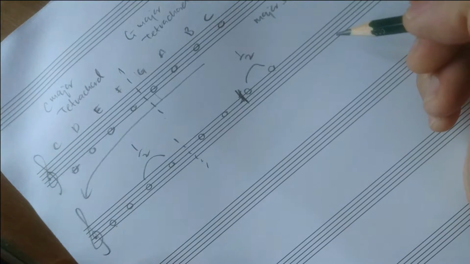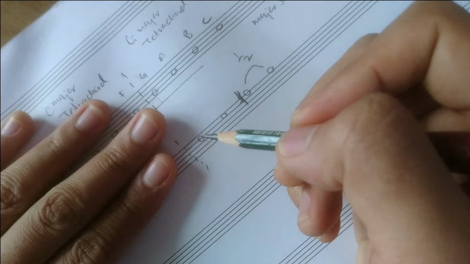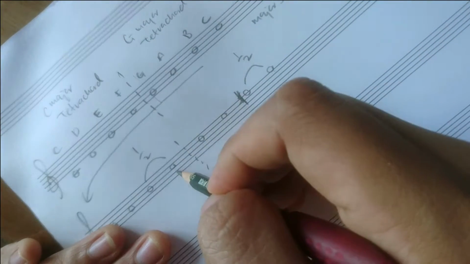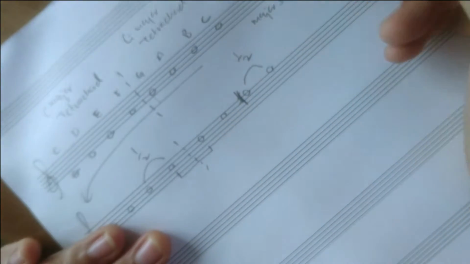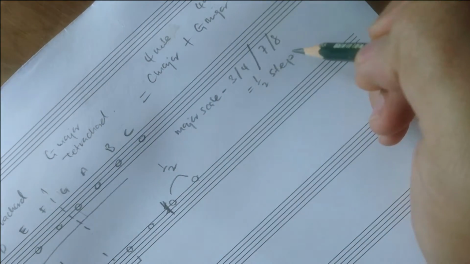How do you double check whether it's right or not? Okay, so we've established 1, 2, 3, and 4 here. No problem here. Okay, 4 and 5, this is 1. Remember I told you 3 and 4, 7 and 8, half step. The rest are all whole steps.